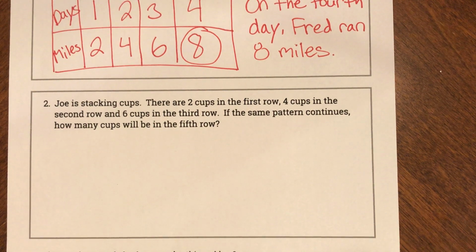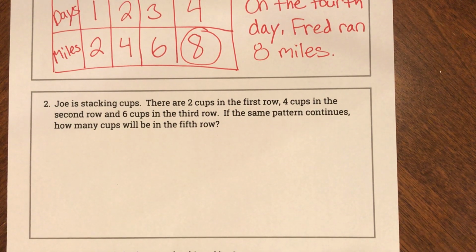Okay, Joe is stacking cups. I've stacked cups before, it's fun. There are 2 cups in the first row, 4 cups in the second row, and 6 cups in the third row. If the same pattern continues, how many cups will there be in the 5th row?